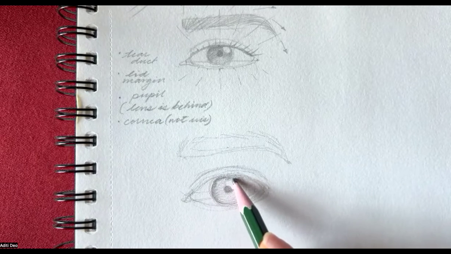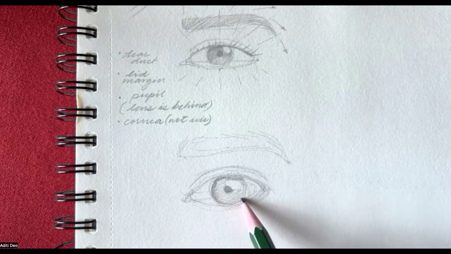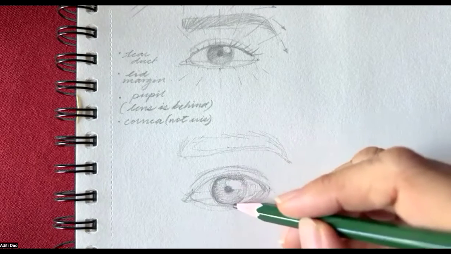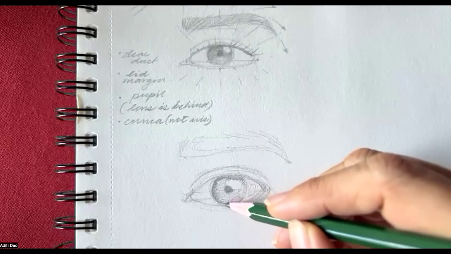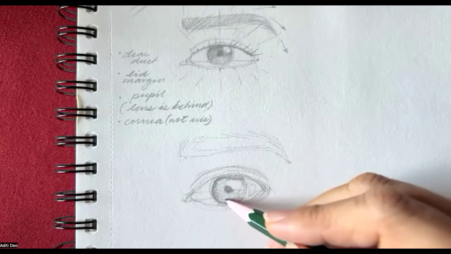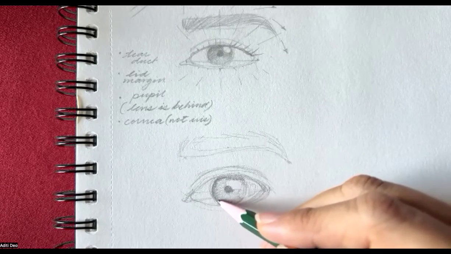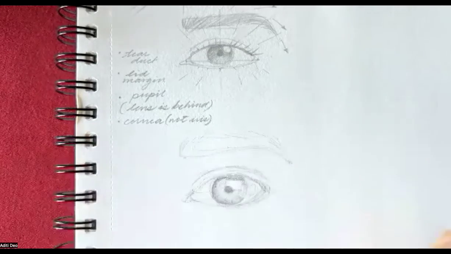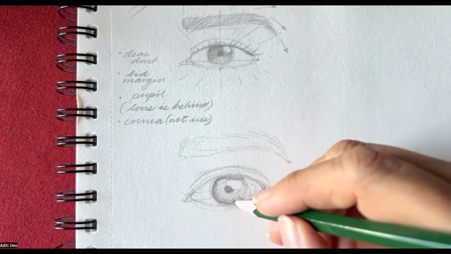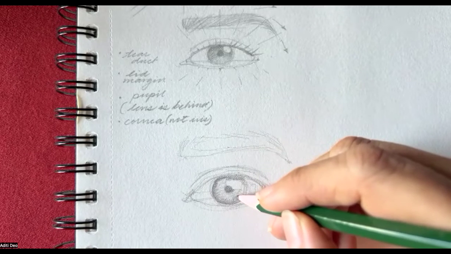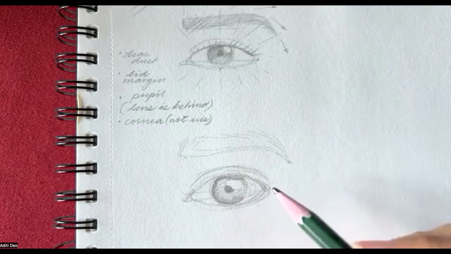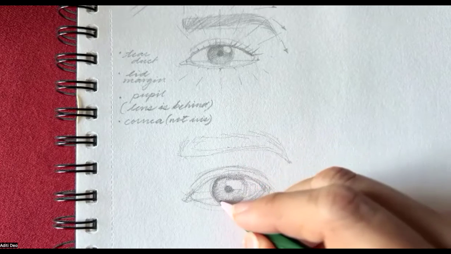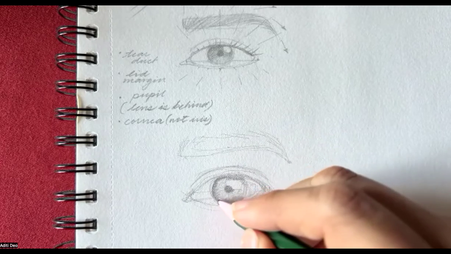From there, I will send out some lines towards the center. Here you can really appreciate the mechanism of how the iris must be functioning to twist things around. And these lines are very, very gentle. I'm not making very dark lines, otherwise that looks very unnatural.